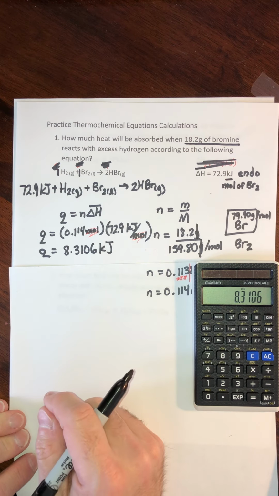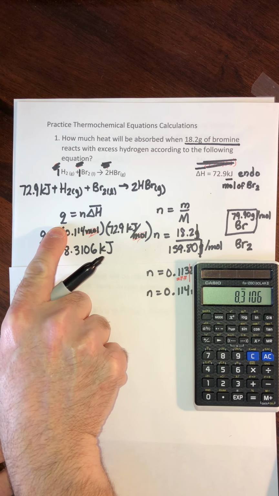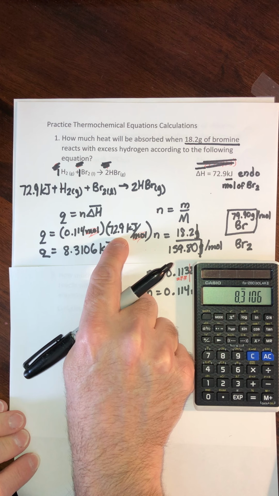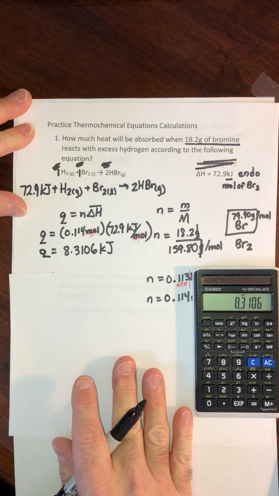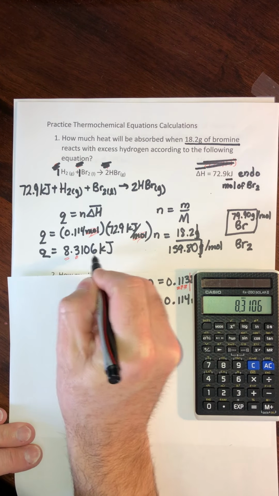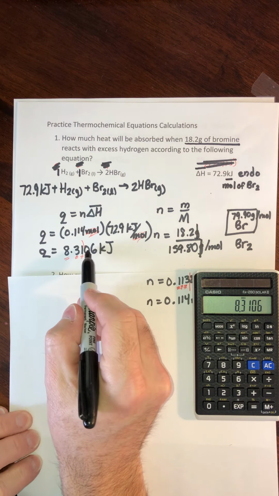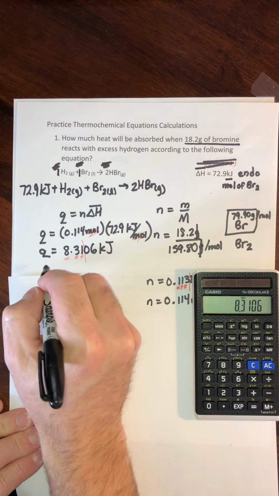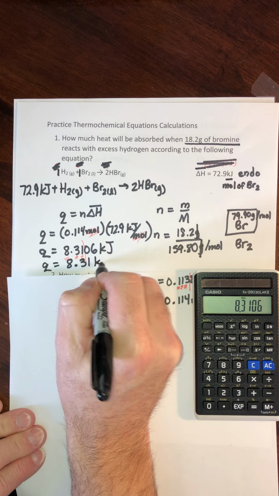Now, if we do talk significant figures, like we said a second ago, the 0 doesn't count. So this has 3 significant figures. The 72.9 has 3 significant figures. So my answer should only have 3 significant figures. Keep the 8, keep the 3, keep the 1, get rid of the 0.6. Because 0 is less than 5, the 1 does not round up, it stays the same. So Q will be 8.31 kilojoules.